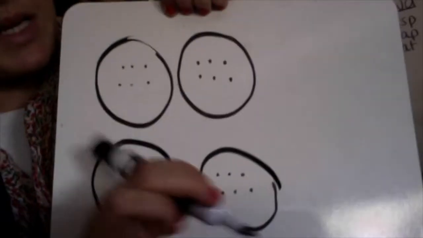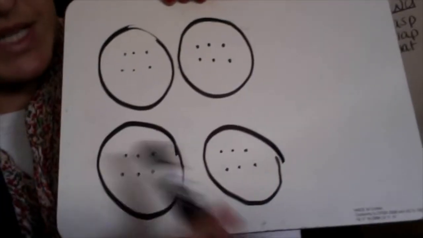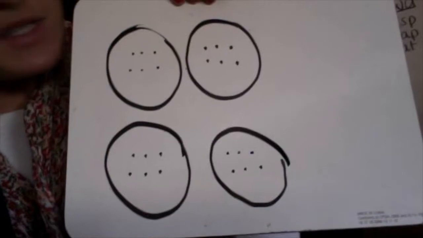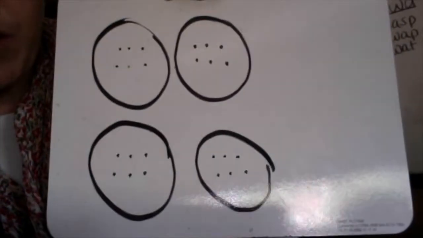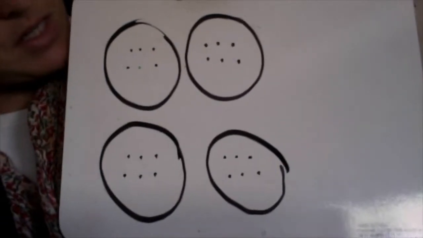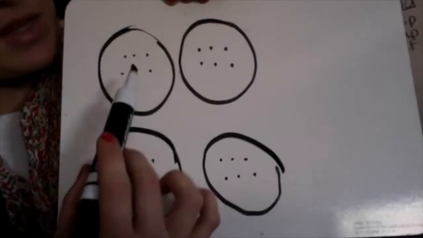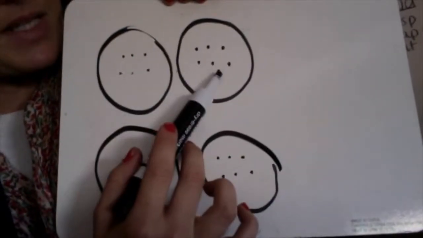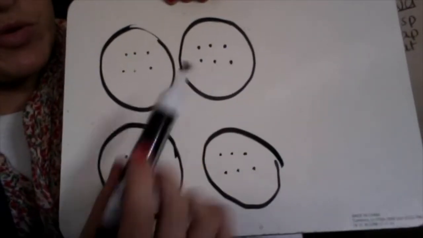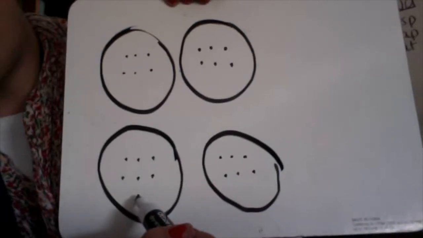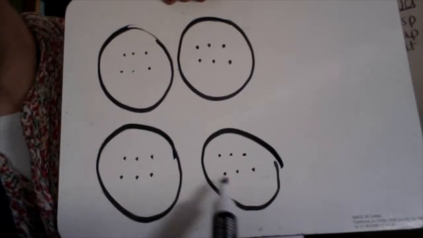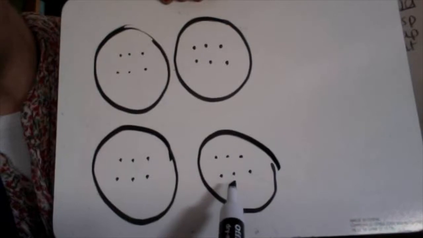So as you can see, this is 6 plus 6 plus 6 plus 6. A lot of us have been working with repeated addition. So if I were to do repeated addition with this, 6 plus 6 is 12. 12 plus 6 is 18. And 18 plus 6 is 24.